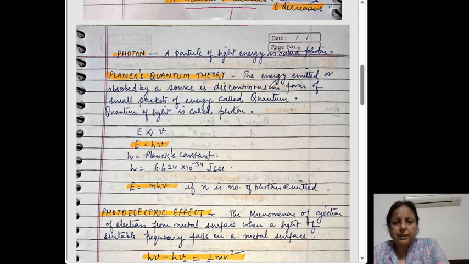Planck's quantum theory says the energy emitted or absorbed by a source is discontinuous, in the form of small packets of energy called quanta, and a quantum of light is called a photon. So Planck's quantum theory says that light energy is in the form of packets of energy, and each packet of energy is called a quantum or photon.